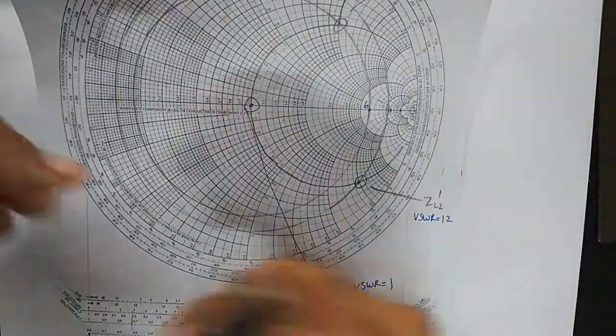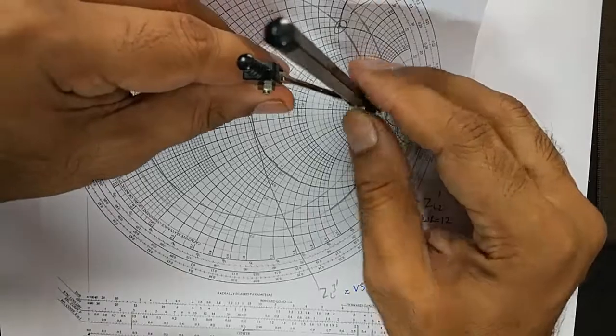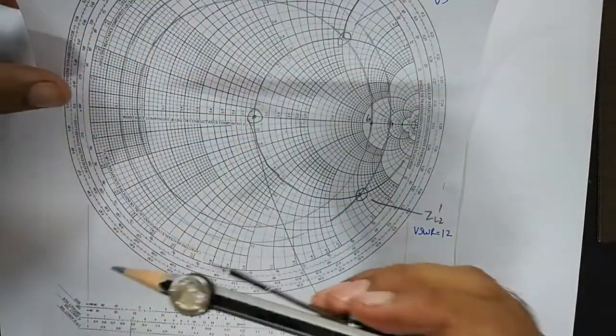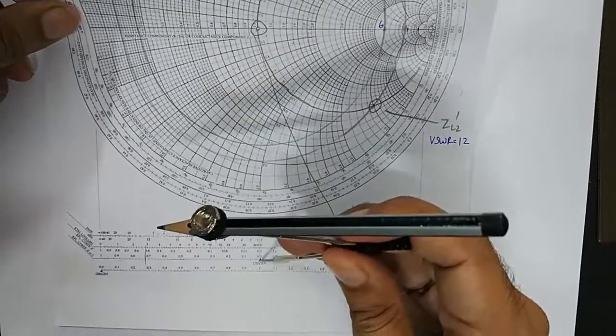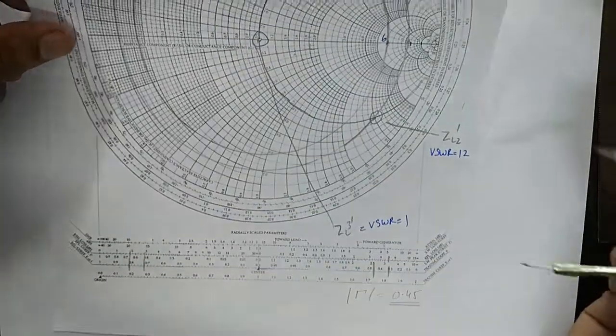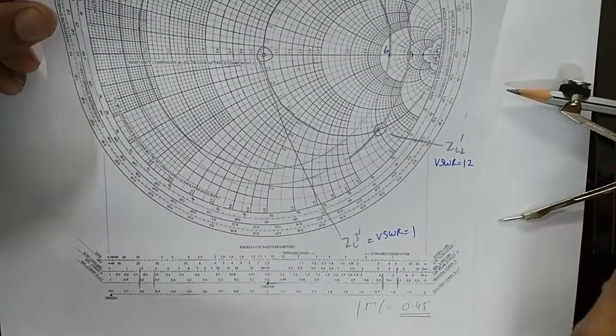And similarly, as the circle goes on becoming bigger, the value of reflection coefficient also becomes larger. So 81% of the signal is being reflected back.